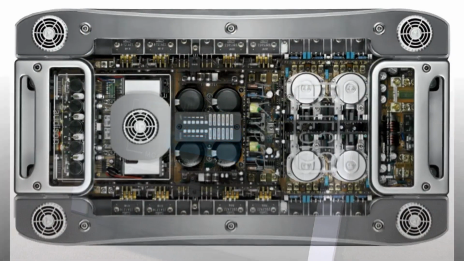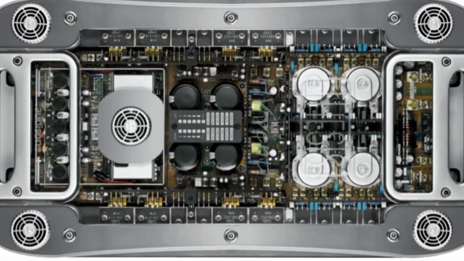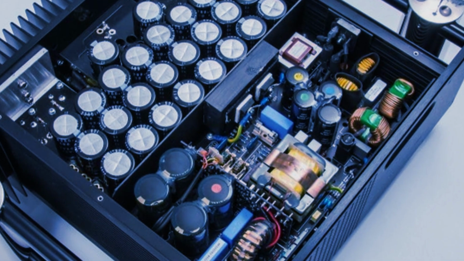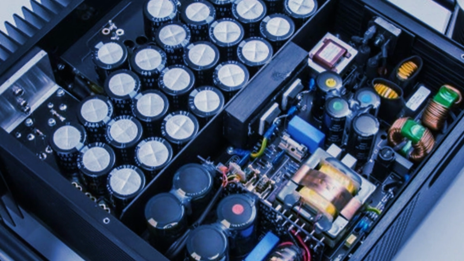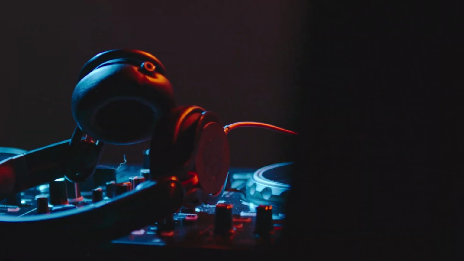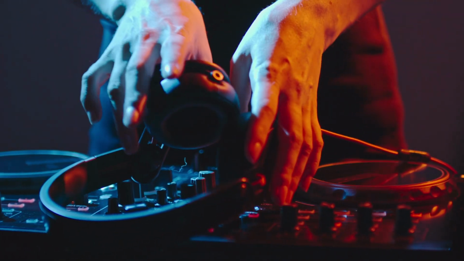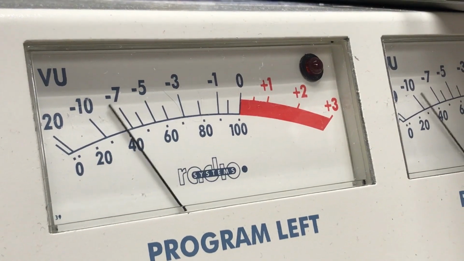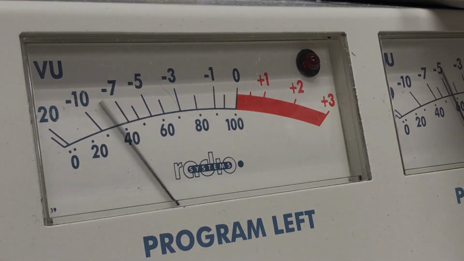An audio amplifier is a device that boosts the audio signal from the head unit or source unit to a higher volume so that it can drive the speakers or the subwoofers in your audio system. In this video, I'm going to explain the basics of how an audio amplifier works.